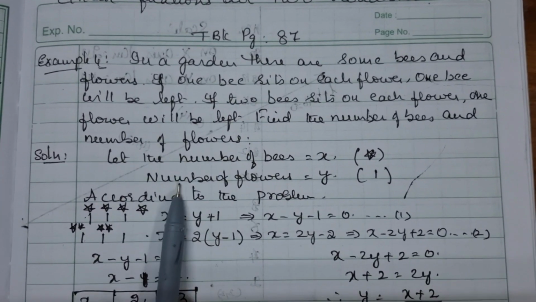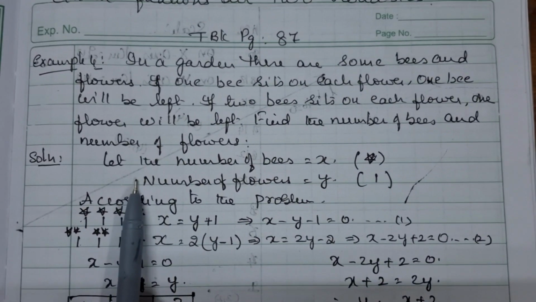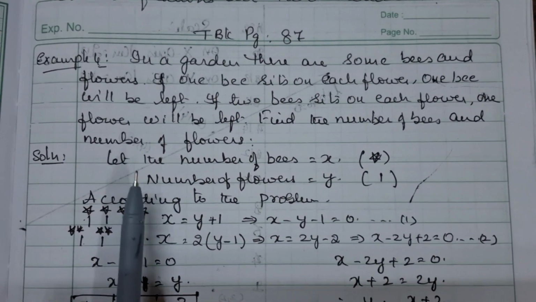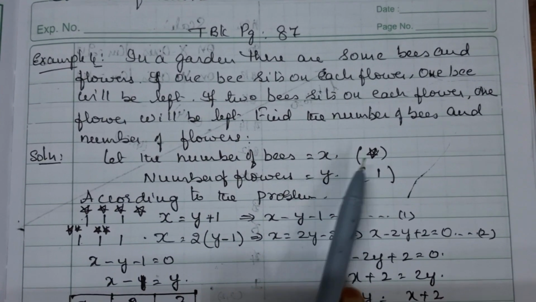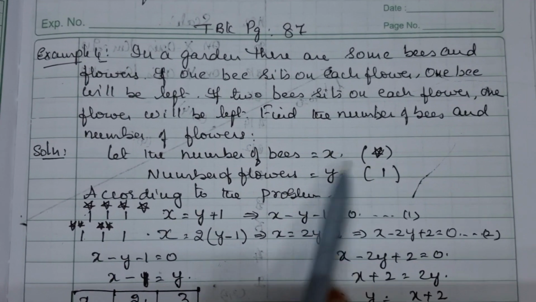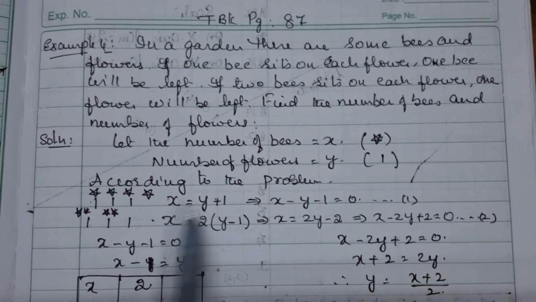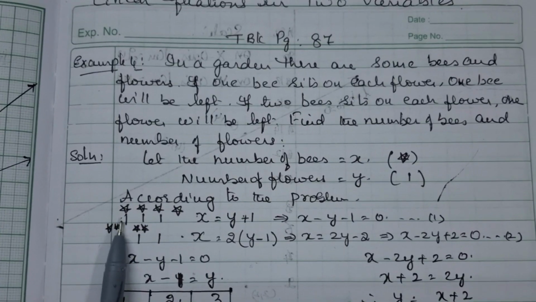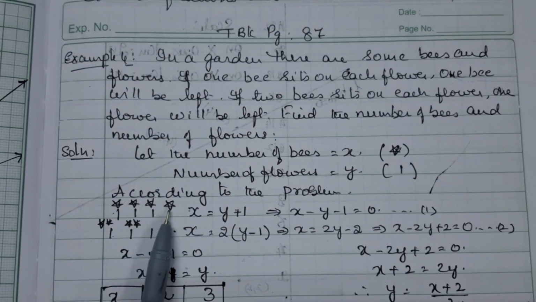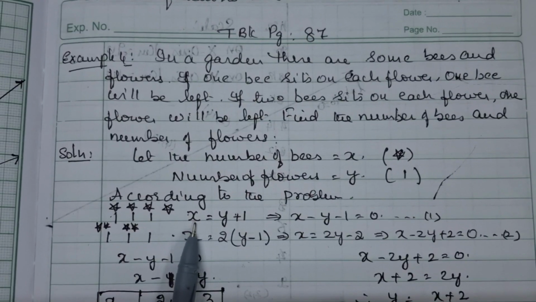So here, for the sake of understanding and to give a good explanation, I have given small symbols, children. Let the number of bees be X, which I have represented as stars. Number of flowers as Y, a line. So according to the problem, if one bee sits on one flower, one bee is left.